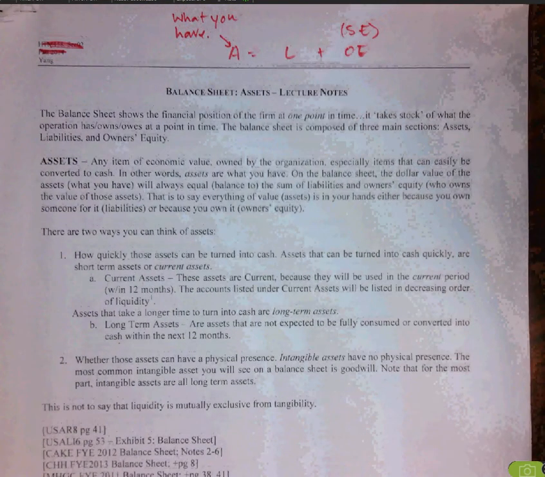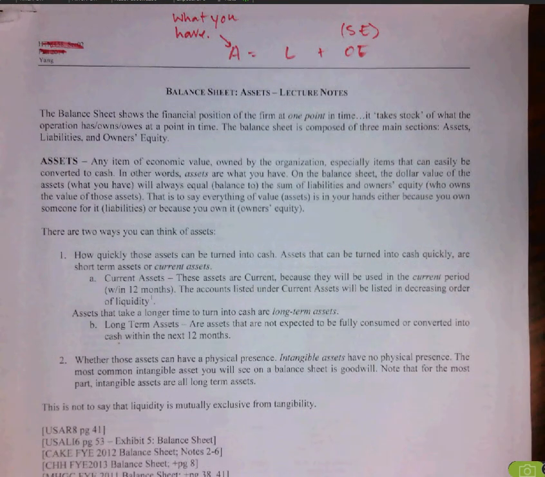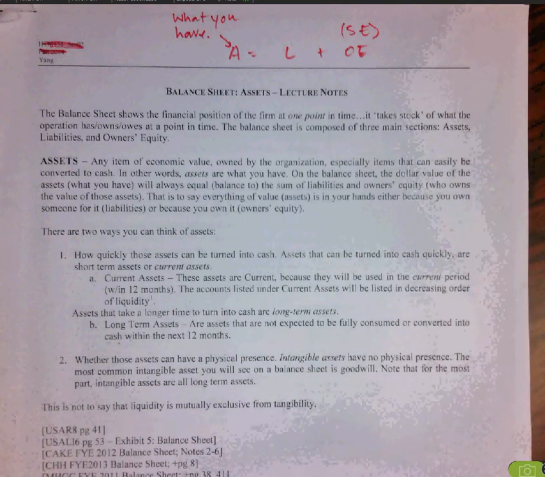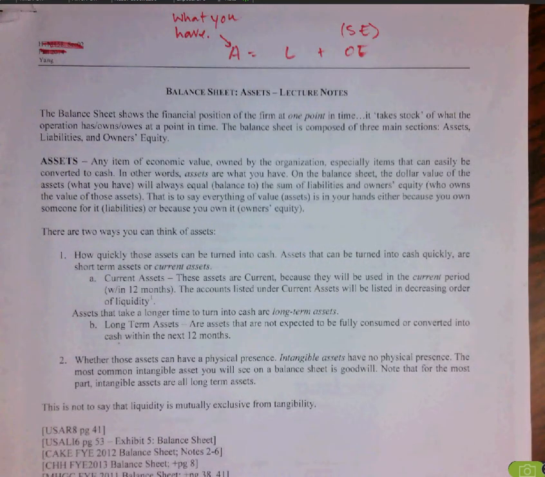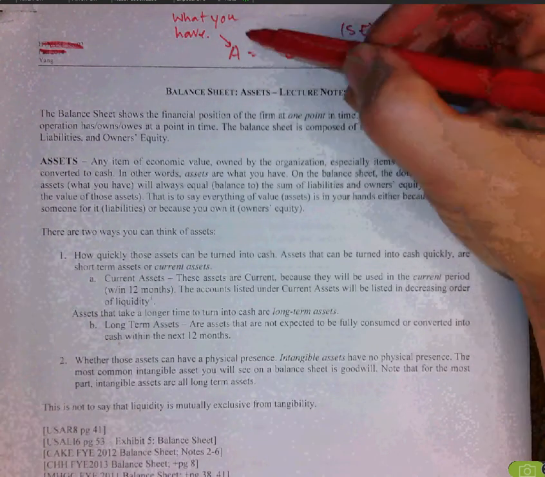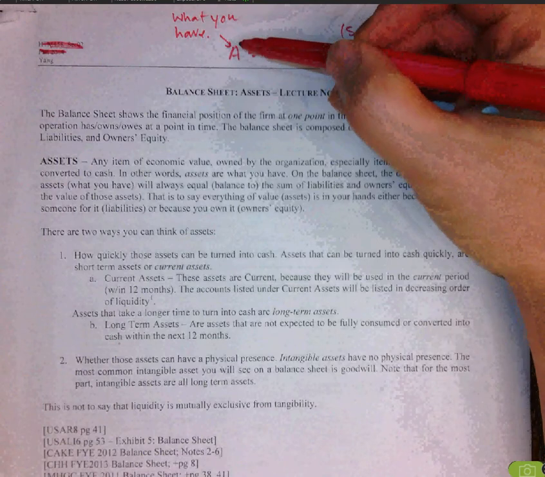If you think of yourself as a person, you will have a list of assets. If you ever apply for a loan, the banker is probably going to ask you, hey, can you list off if you own any property, if you have any bank accounts, a checking account, a brokerage account, do you own a car, do you own your own house? So they'll ask you what you have. They're trying to get a sense of what your assets are.